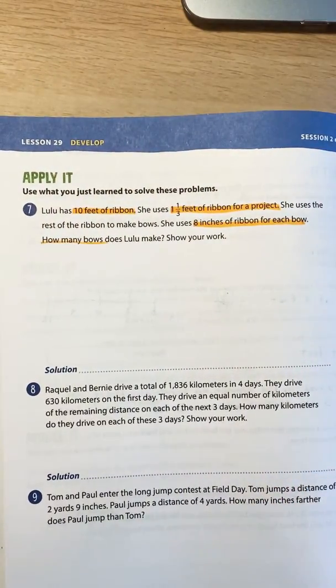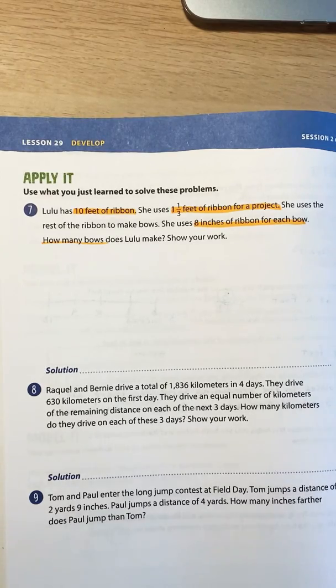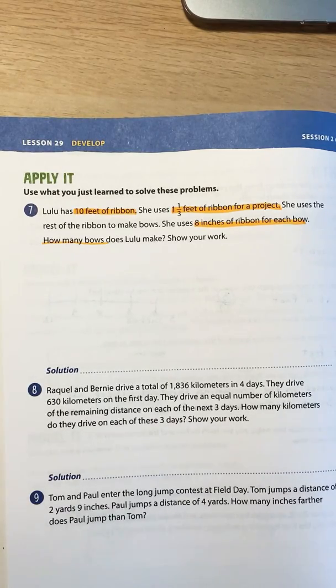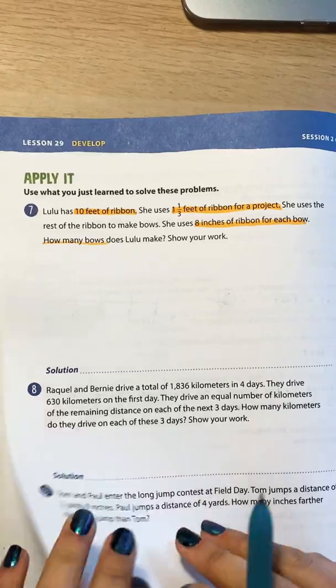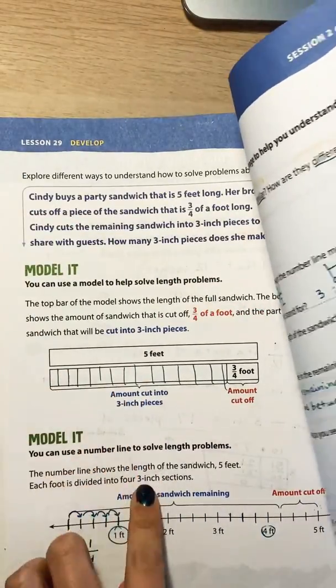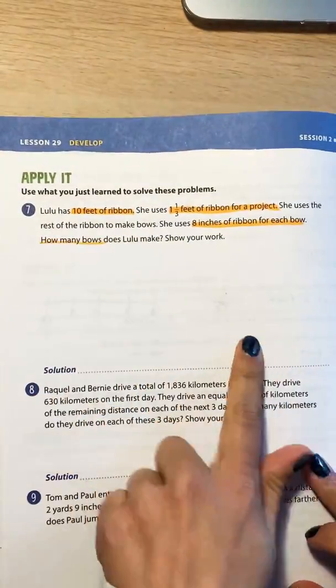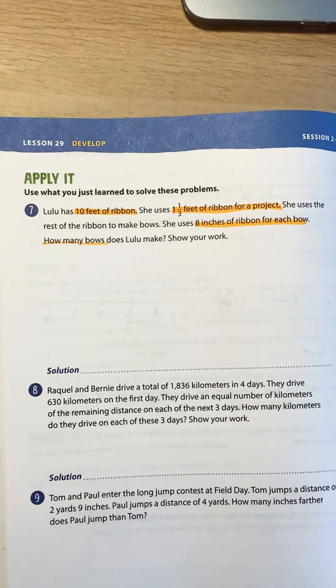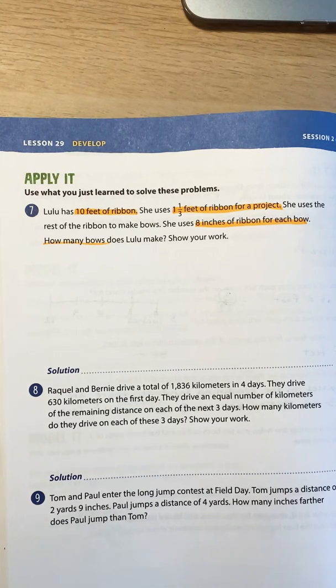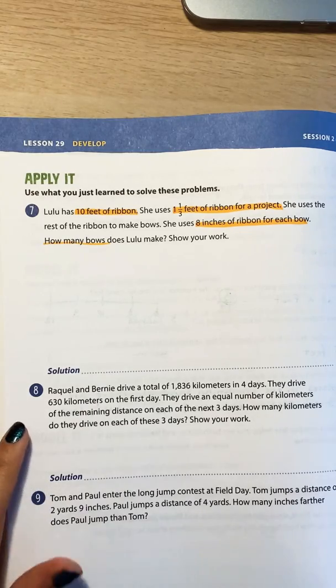Show your work. Okay, so if you want to do a bar model or a number line like they did for the other problem, in this space to show your work, you can. So if that was your favorite strategy that you just wrote down on the reflect question, definitely do that, okay? I prefer just kind of writing down the steps and my equations and showing my work that way. So you do you.